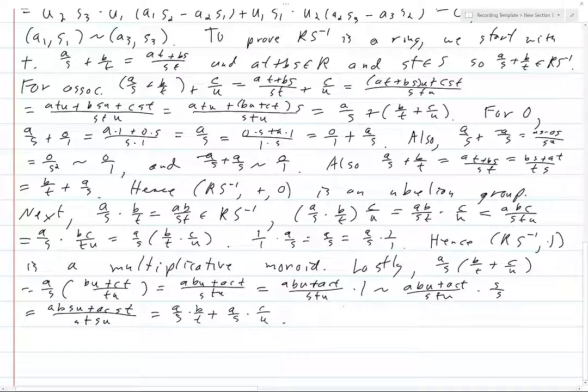And then there is another distributivity thing that you should check usually, which is B over T plus C over U times A over S, but the A over S is over here. But we don't have to check that because we have commutativity of multiplication.